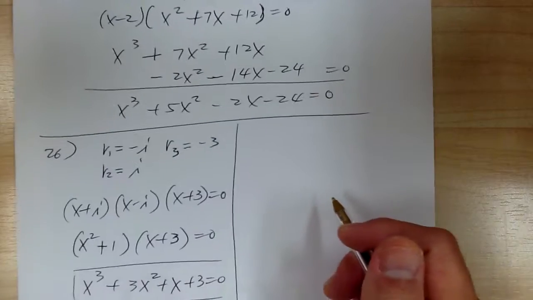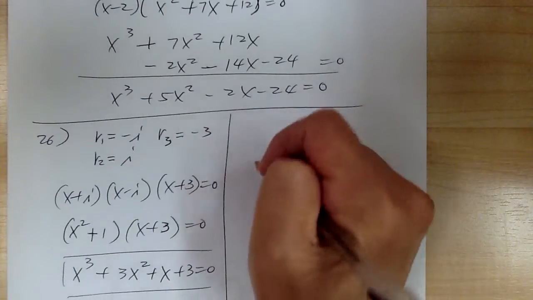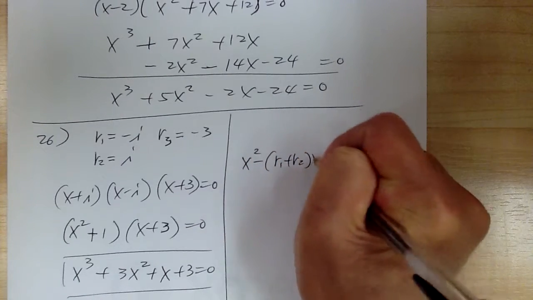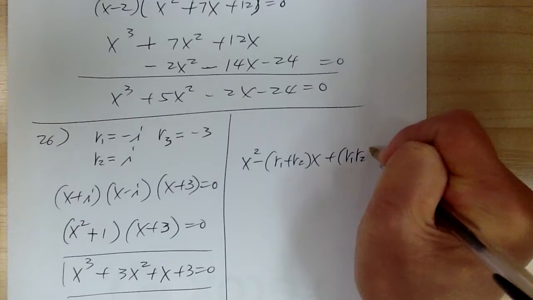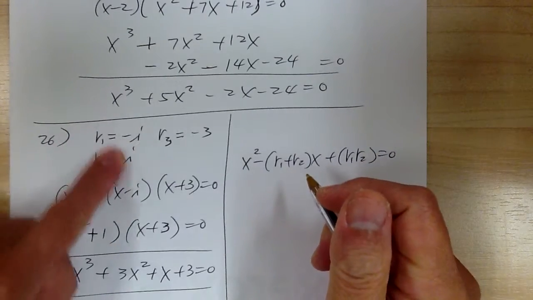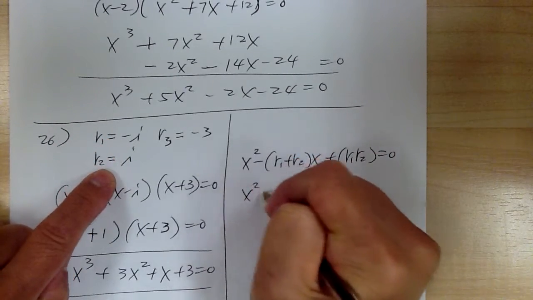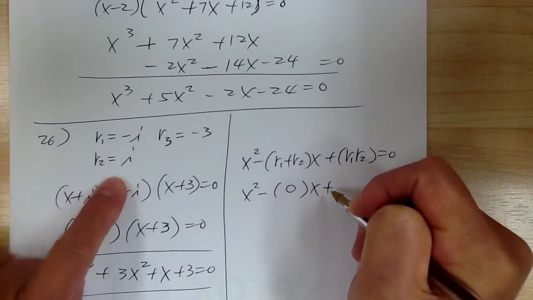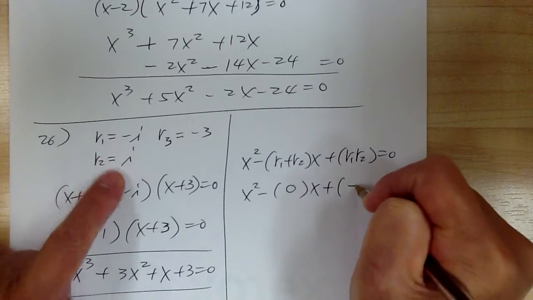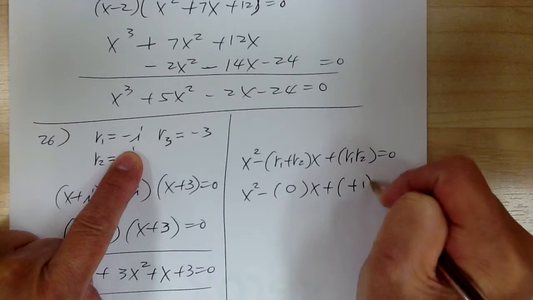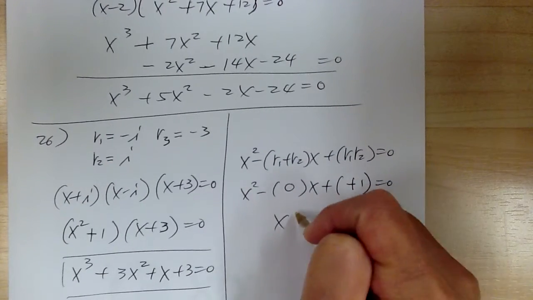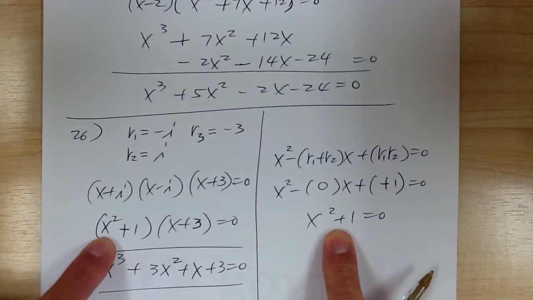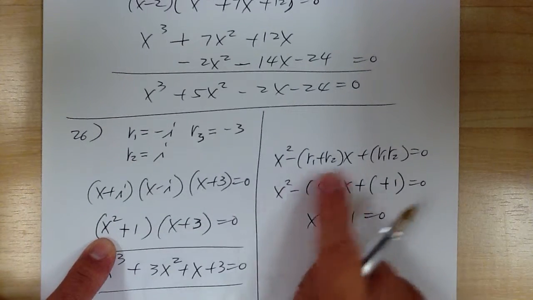Another way of doing this is using the root equation. So you got x squared minus r1 plus r2 x plus r1 r2 equal to 0. So from this two over here, this part over here, you're going to get x squared minus, okay, when you add, you get 0. When you multiply, you're going to get negative I squared, so it becomes plus 1. So from this part, you're going to get x squared plus 1 from this two, and that's what this is, right? See that?